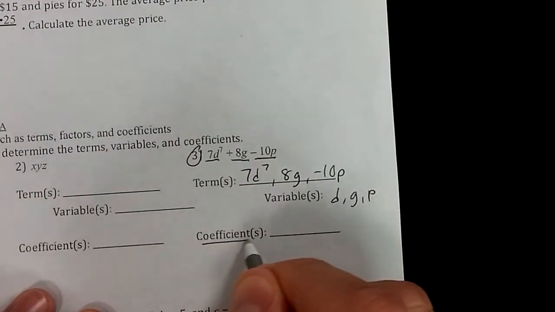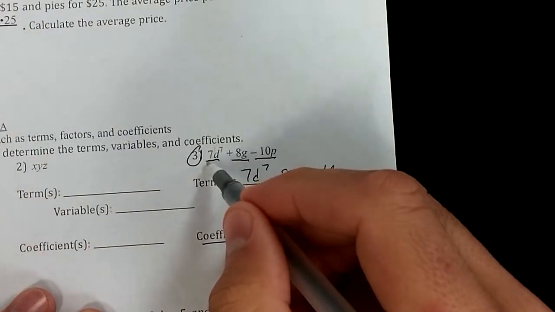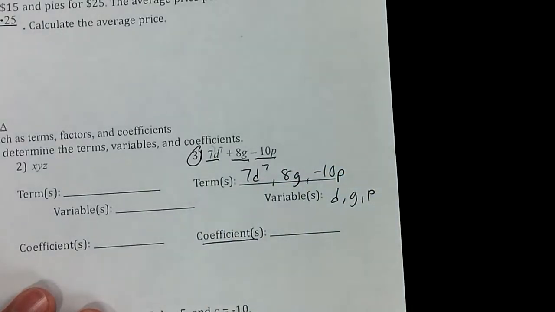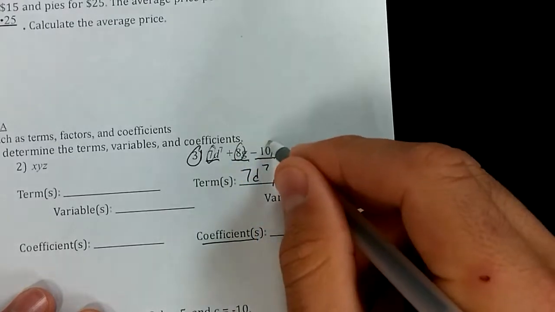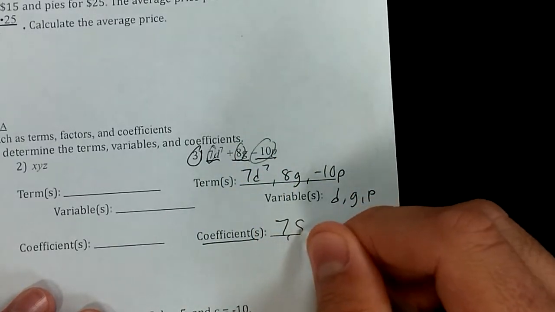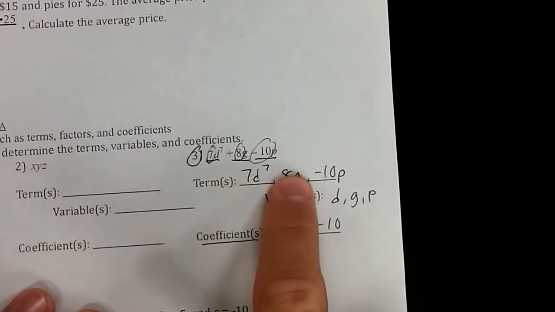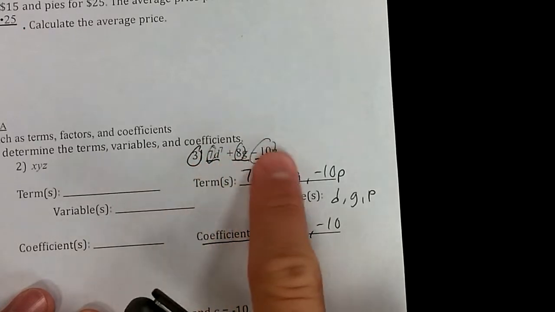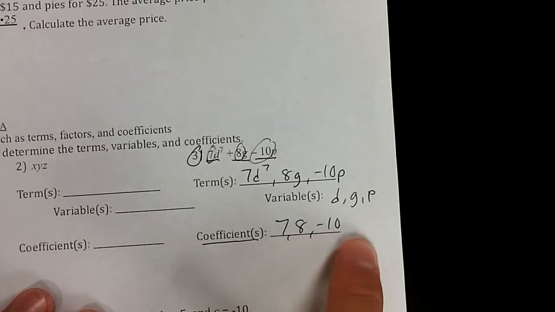And coefficients. Coefficients are the factors in front of variables. So when they're in the front, the whole numbers here, sometimes they're whole numbers, sometimes they're integers, sometimes they're decimals, depends. But essentially it's the larger number in front. So it's going to be 7, 8, and negative 10. Okay, so again, terms separated by addition or subtraction. In this case, we have 1, 2, 3. Variables is going to be your letters. And then coefficients are your numbers in front that are being multiplied by those variables.